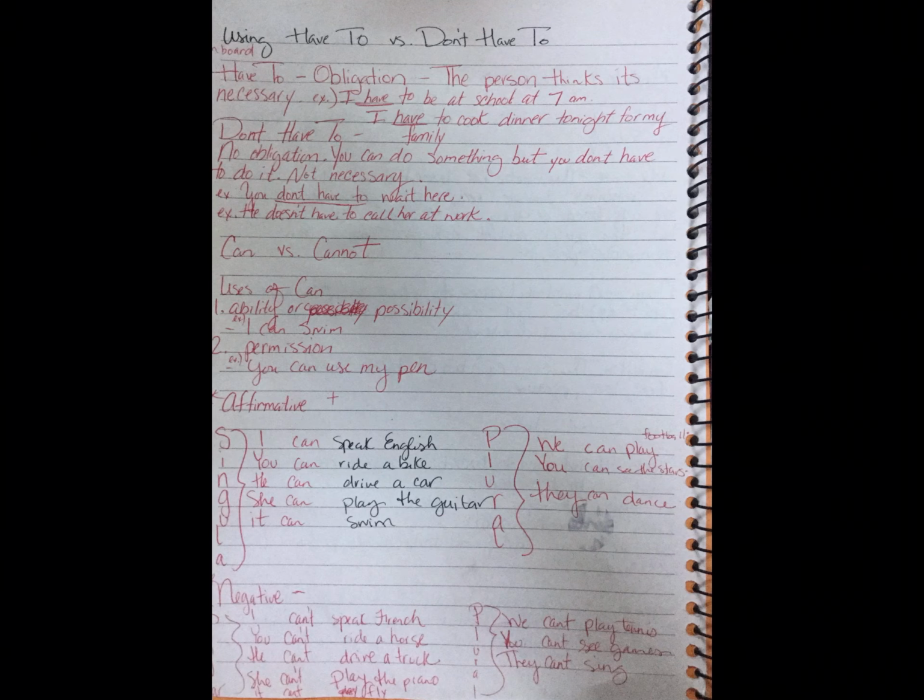Don't have to means no obligation. It means you are not obligated, you do not have to do it. You can do something, but you don't have to do it. It's not necessary. You can do it if you want to, but it's not necessary. For example, you don't have to wait here. Another example, he doesn't have to call her at work. So those are pretty simple. We just have to know that have to is an obligation. Don't have to is no obligation.